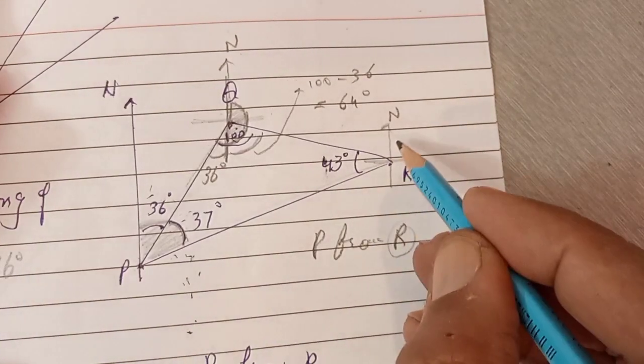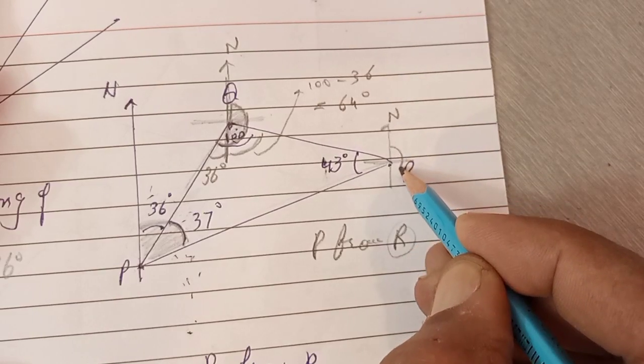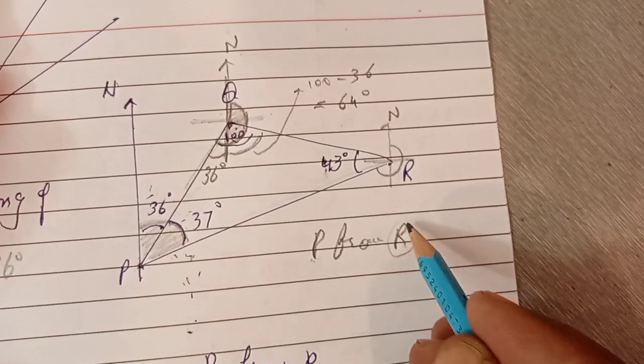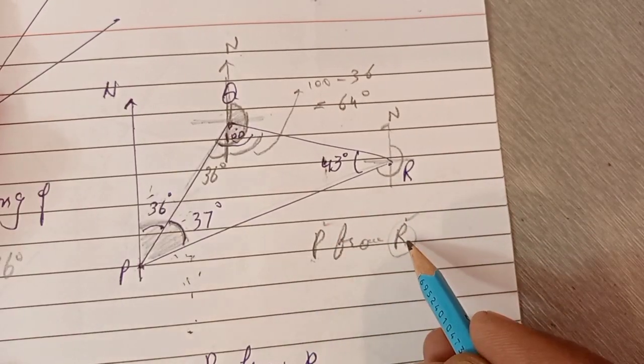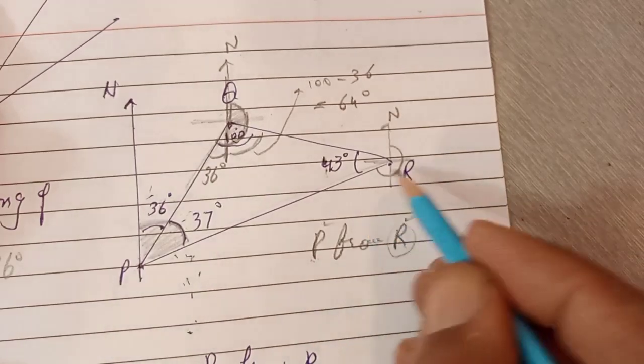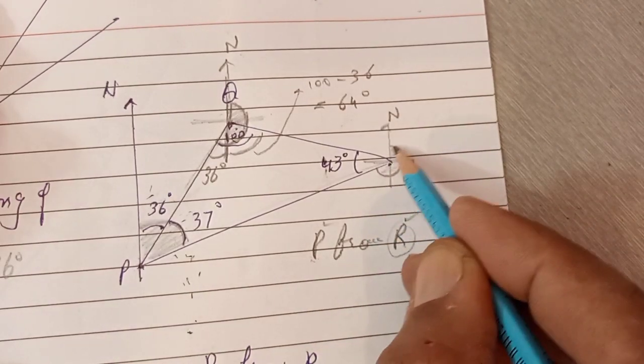Okay? Then we move from North Pole up to the line PR. You have to take the line PR. Start from North Pole at R, then move to the line PR. So this is PR. This is the bearing you have to calculate.